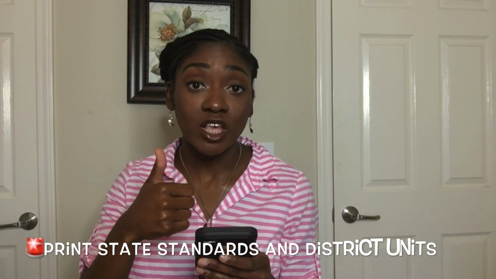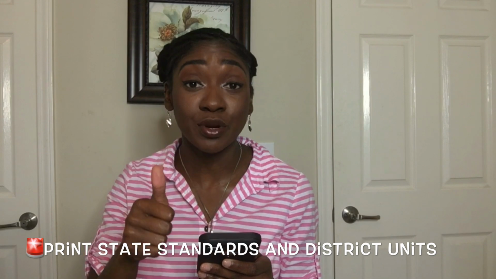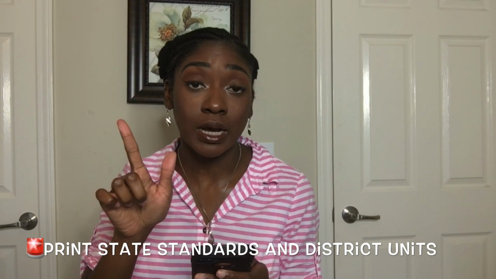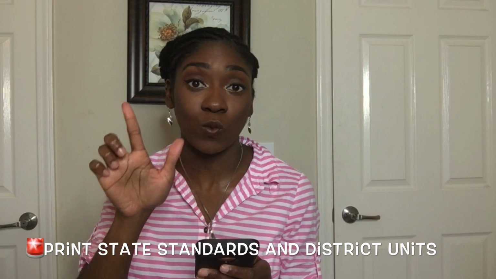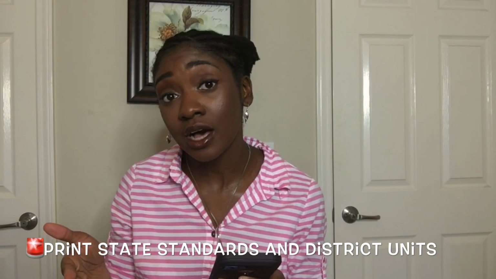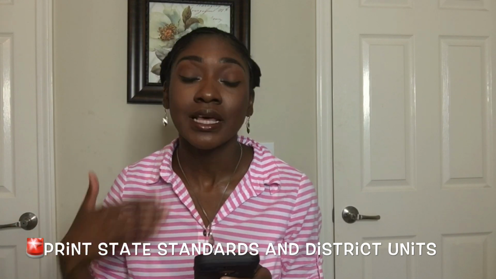So number one, always print out your state standards. If you can print out your district units and look at what standards are addressed in each unit, that's also awesome, because then you can form your calendar. And that's what I did to do my reading at a glance. I printed out my state standards and my district unit plans, and by doing so I was able to see, okay, in September they want me to teach this, in December they want me to teach this, by the end of the year they want them to be on this. And so I just kind of prioritized it that way, but then I had the liberty of putting certain things early and late depending on what would go better with the time frame.